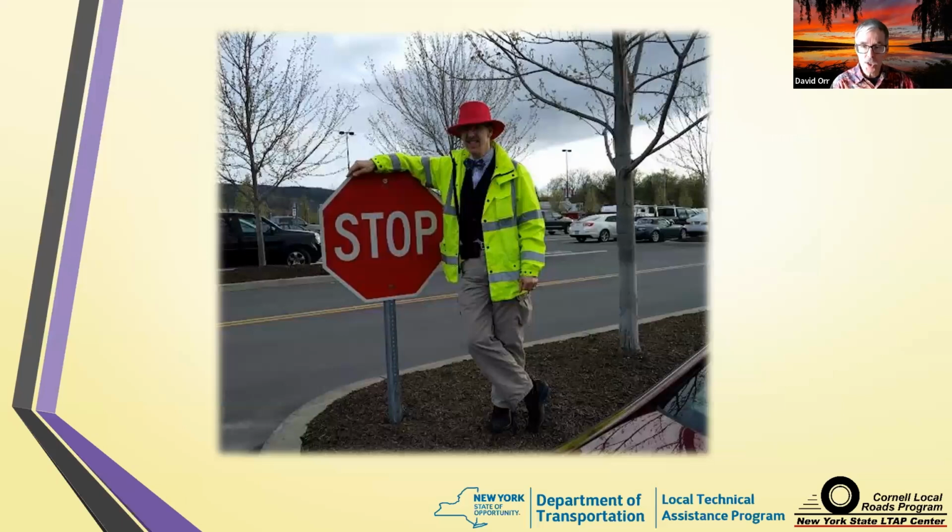Now, we do need good installation for stop signs. This one might be a little bit low. Luckily it's in a parking lot, or next to a parking lot, so you can get away with it, but we probably could do a little bit better than this in terms of height. That's a different webinar, coming up later.